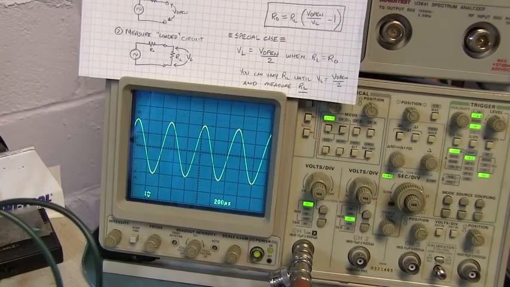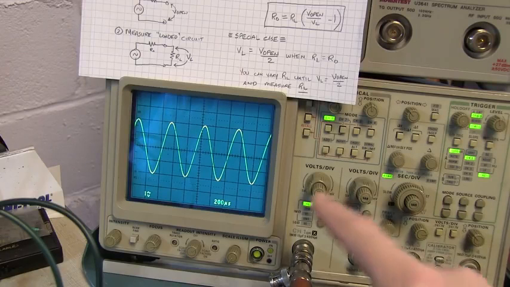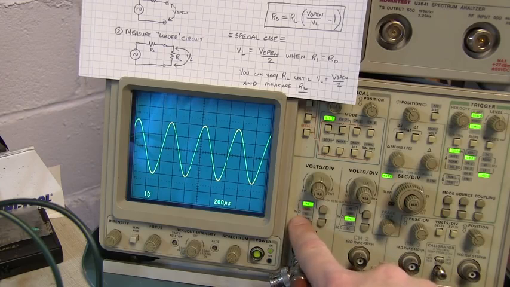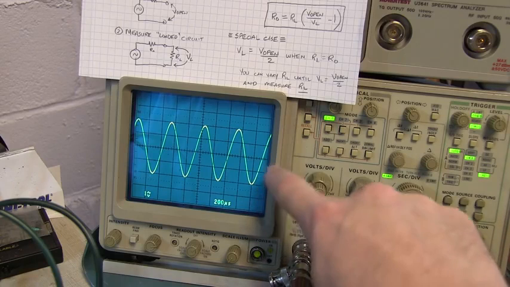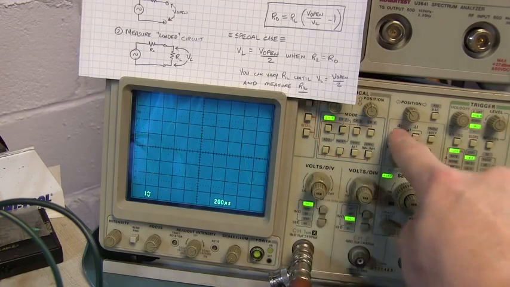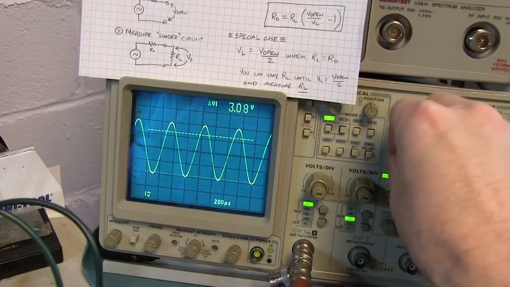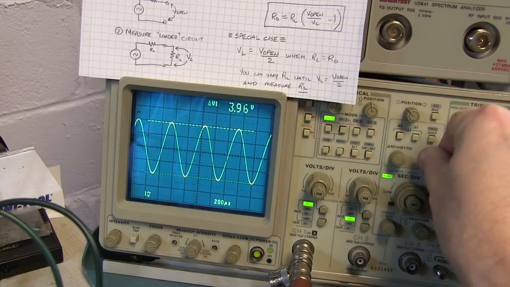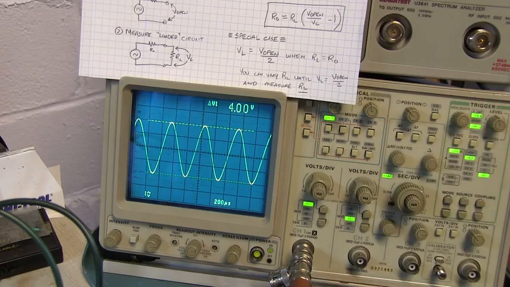So the output of my homebrew signal generator is going into the oscilloscope here. I've got the scope set to a 1 megohm input impedance, which is going to give me a nice, effectively open circuit load. And I've got about a 2 kilohertz signal going in here. I can just use some cursors here to make a peak-to-peak voltage measurement for our open circuit measurement. And I can see that it's right at about 4 volts peak to peak. So that'll be our V open of 4 volts peak to peak.